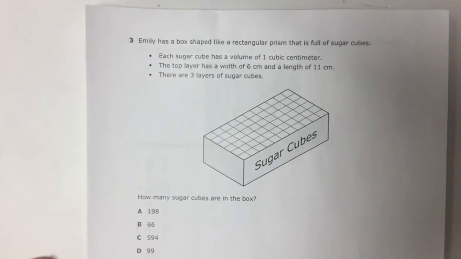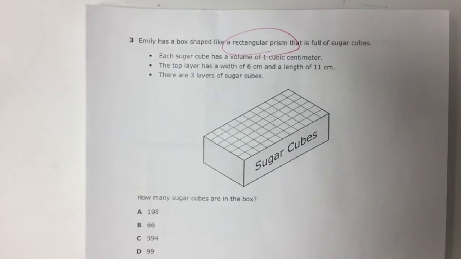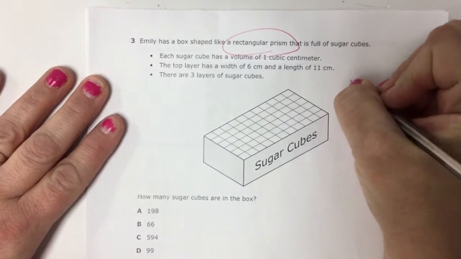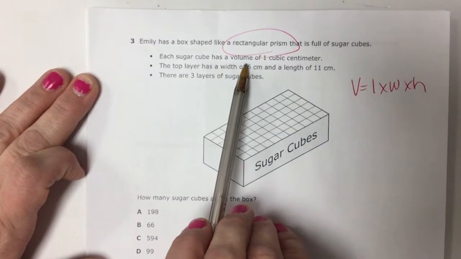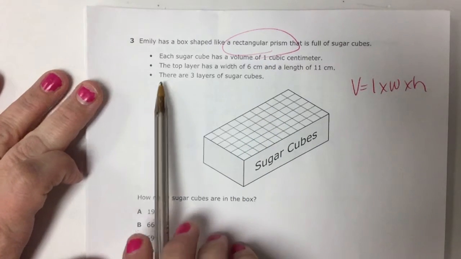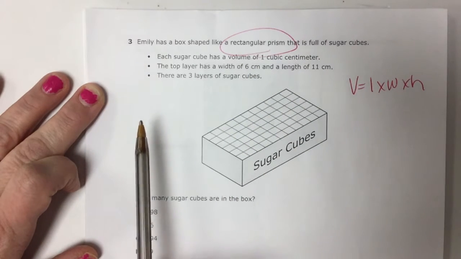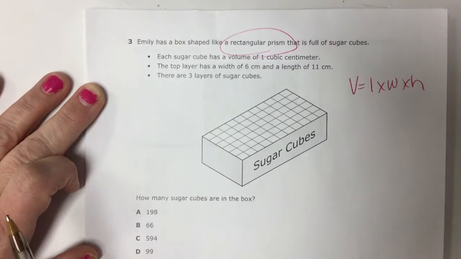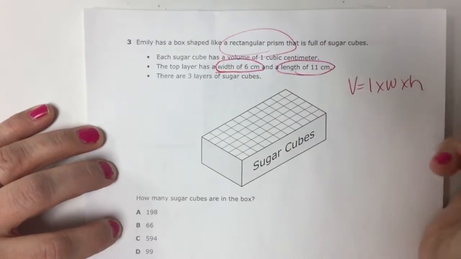Okay, this one, number 3. Emily has a box shaped like a rectangular prism. Okay, this is what we've just talked about this last week. That is full of sugar cubes. So if the prism is full of sugar cubes, that means if they're all going inside, you're taking up space. So this is a volume question. So I know that it's going to be length times width times height. Okay, it says each sugar cube has a volume of 1 cubic centimeter. The top layer has a width of 6 centimeters and length of 11 centimeters. There are 3 layers of sugar cubes. So I know that the width is 6 and the length is 11.